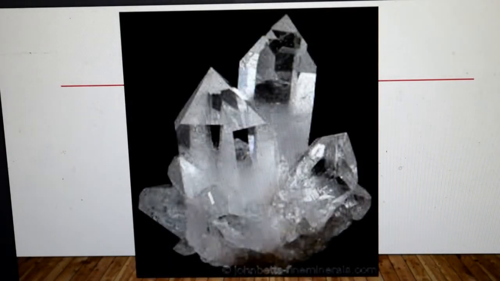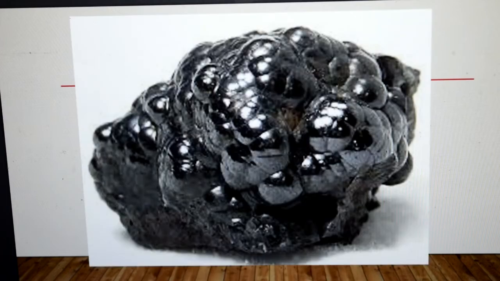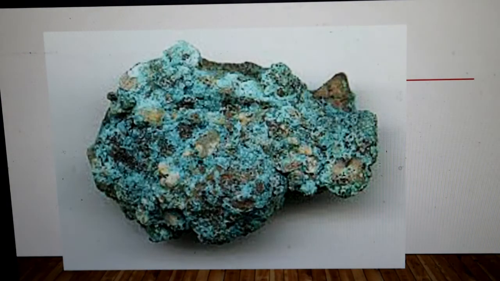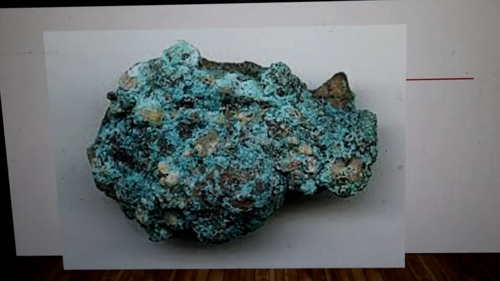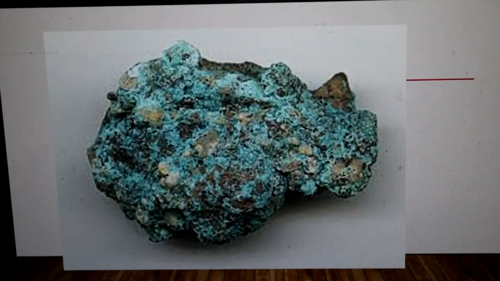All right, once again, here's a glassy. This would be metallic. It looks metal. And this is the earthy. I think that might be copper. Copper tends to turn that kind of greenish blue.